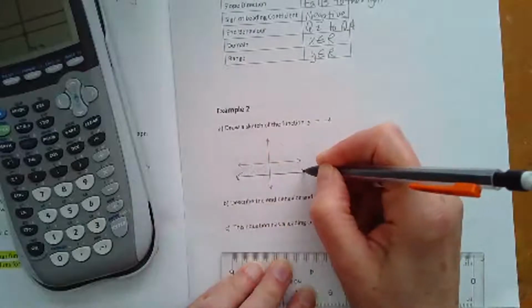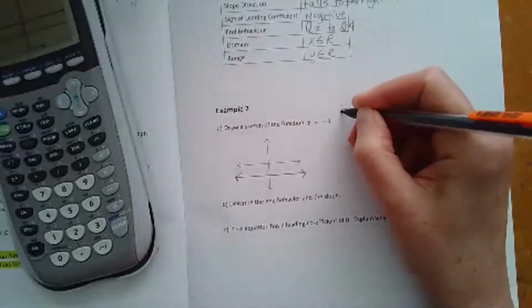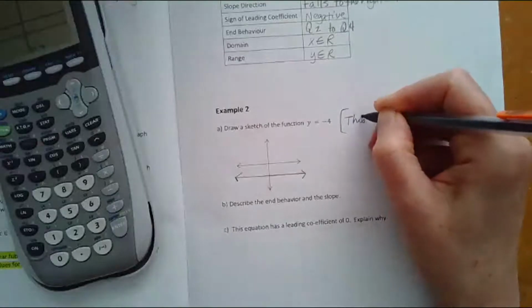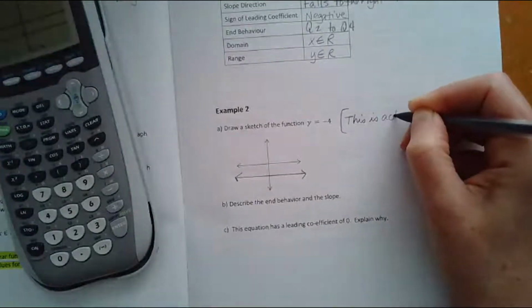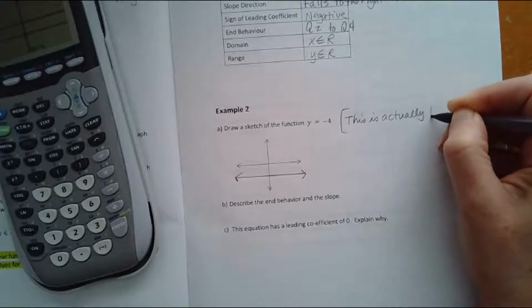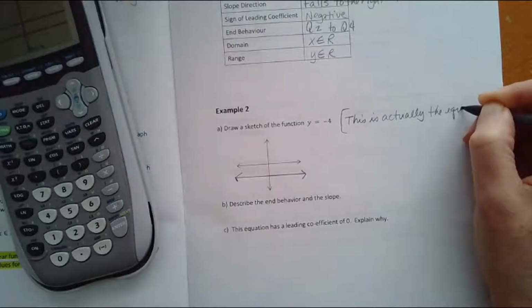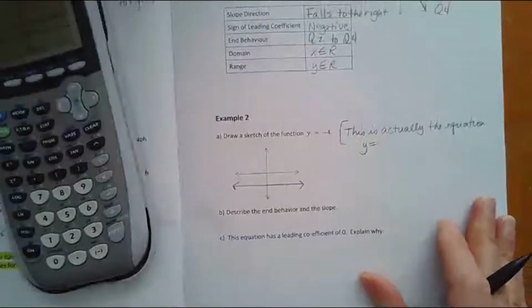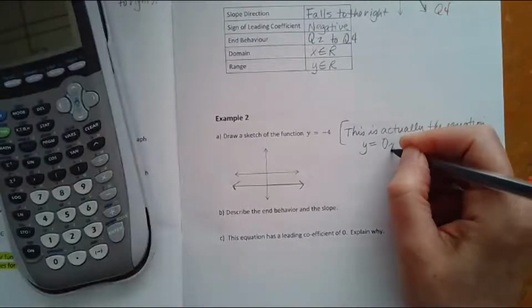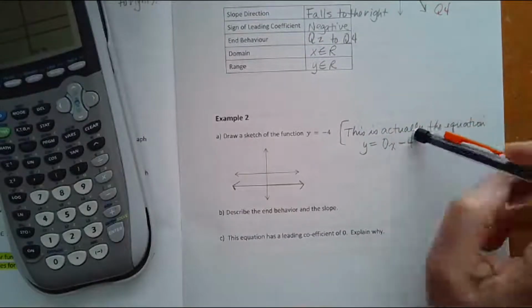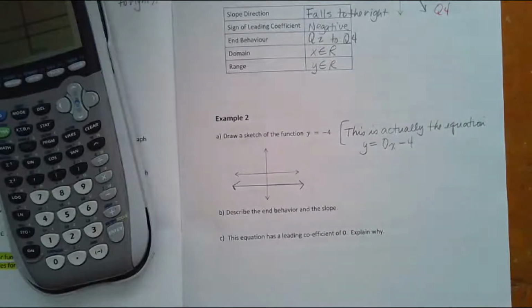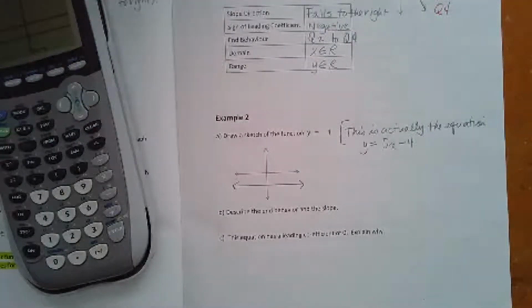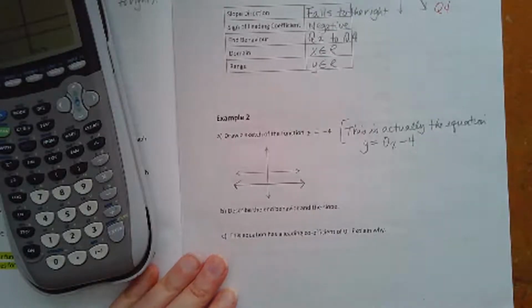It's kind of funny. So when the x is missing, I'm just going to write you a little note here. This is actually the equation y equals, when x isn't represented, the coefficient is 0, 0x minus 4. But if it's 0x, there's really no purpose in writing it. So that's why it just appears as minus 4. But just remember the leading coefficient was actually 0. And that has implications later on when we talk about slope.